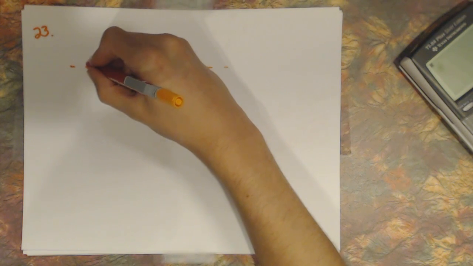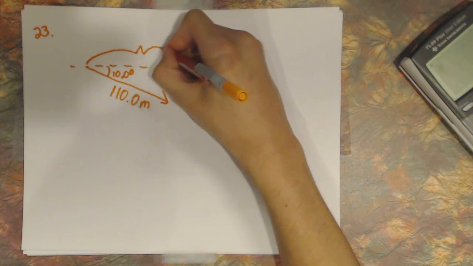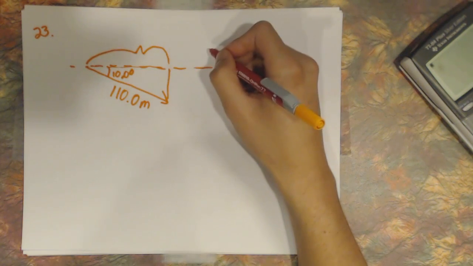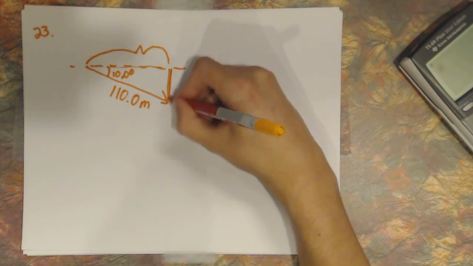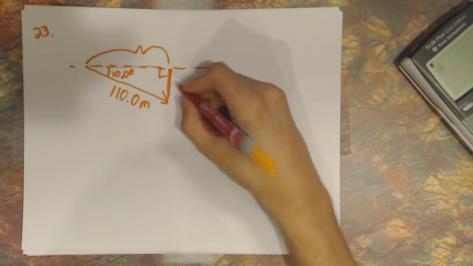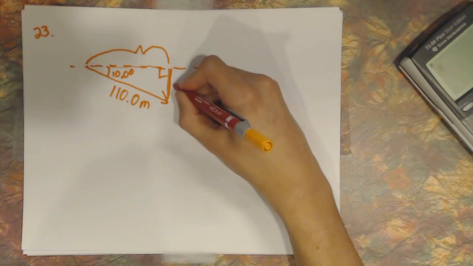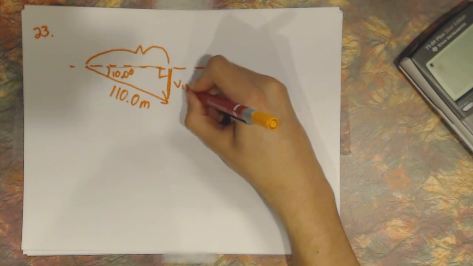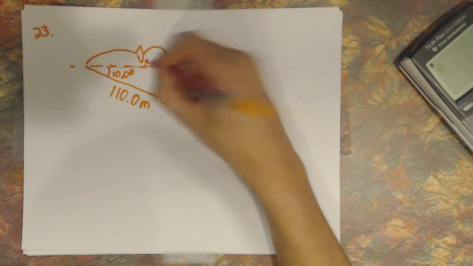So this right here, this distance is our horizontal component, and this distance is our vertical component. So to figure these out, let's just call this vector v, and we'll call these v sub y and v sub x.